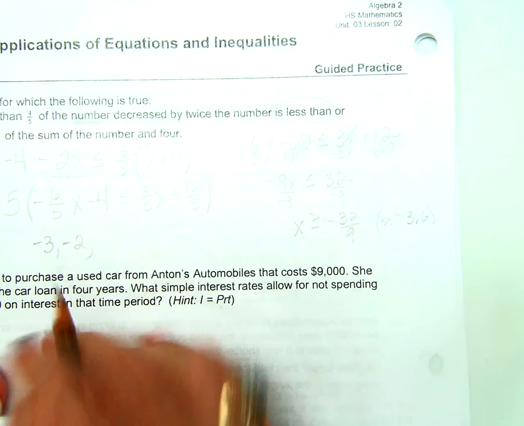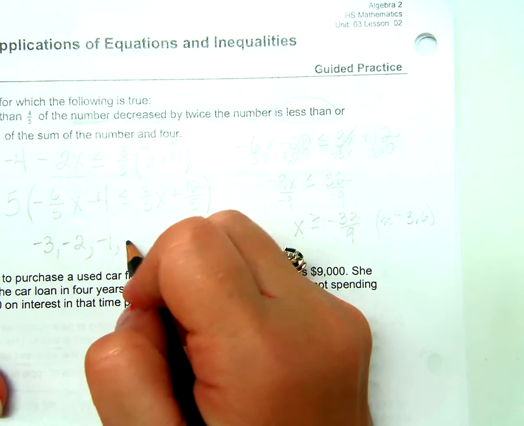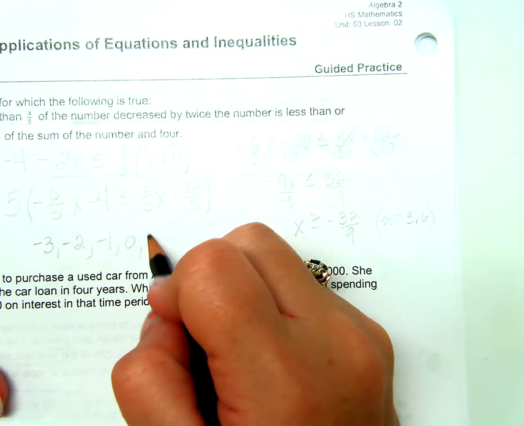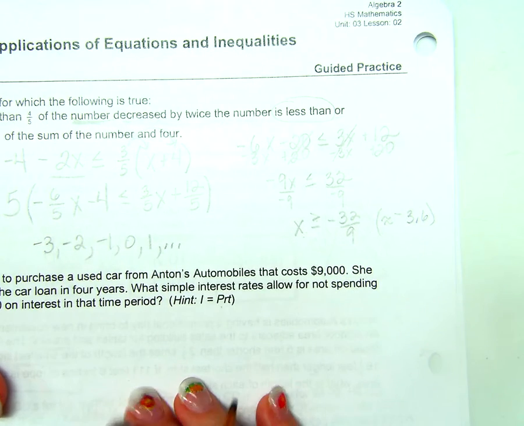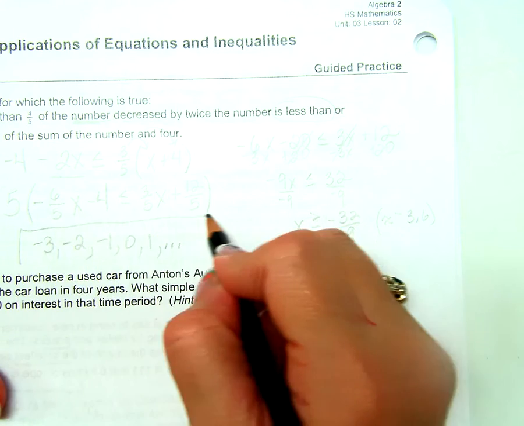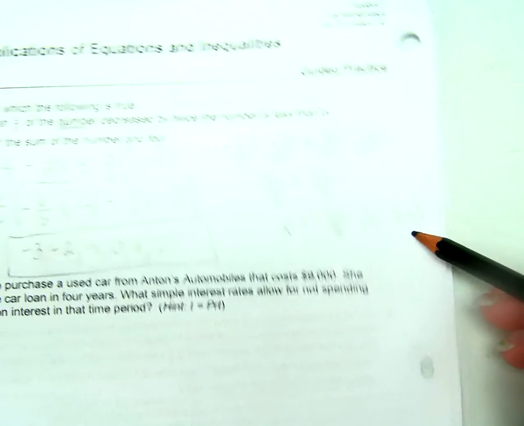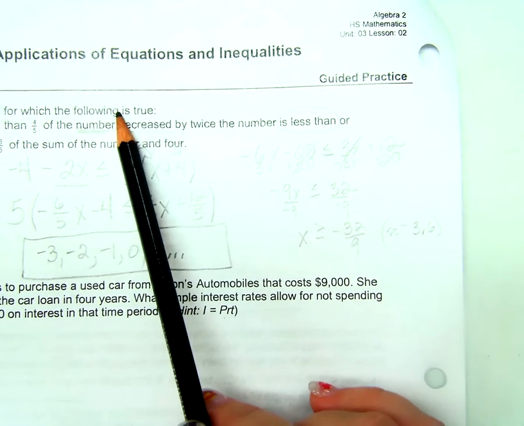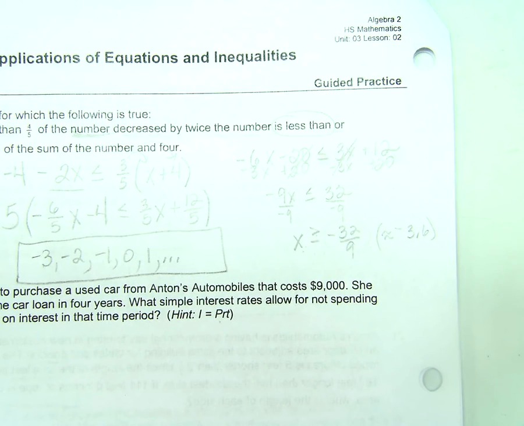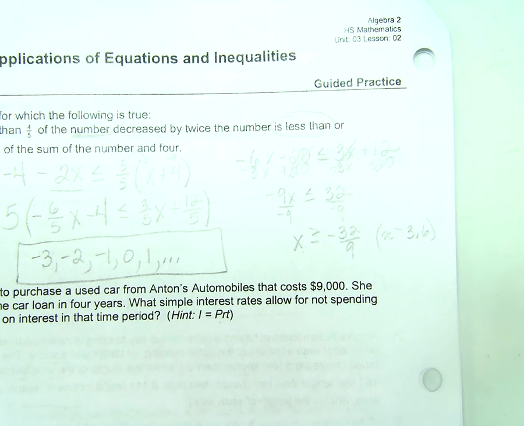Negative 2. Negative 1. 0. Do you want to list all of them? This is my answer to my equation, but go back up and make sure you're answering the question that's being asked. This only wants integers as the answer.